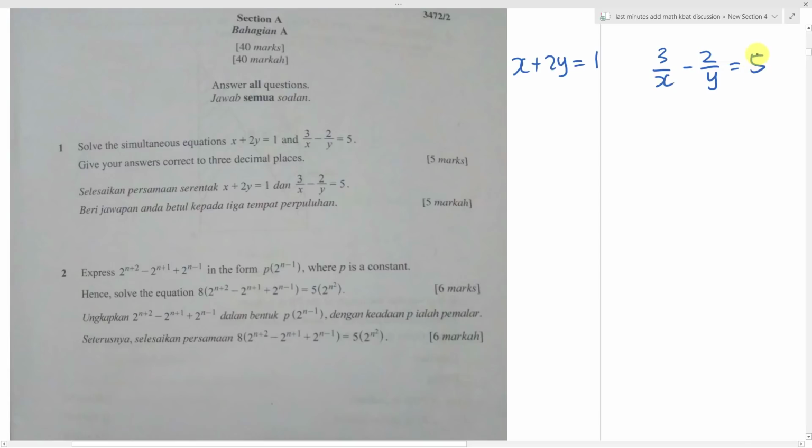Normally for this kind of question, the faster way is to focus on the equation with a fraction. I need to find one step to get rid of all the denominators here. The easiest way is to multiply the whole equation by xy. And you might ask why xy? Because I have the denominators x and y. xy is the common multiple of them.